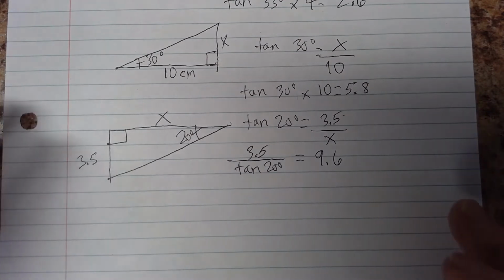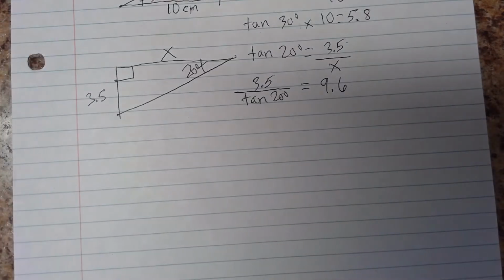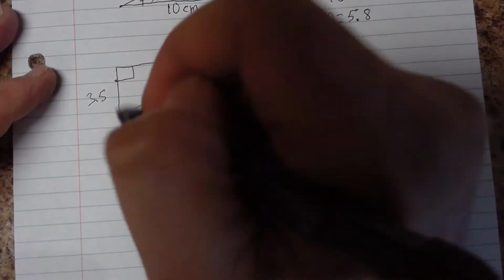Let's do one more example that works that way. I'm going to grab another one here.